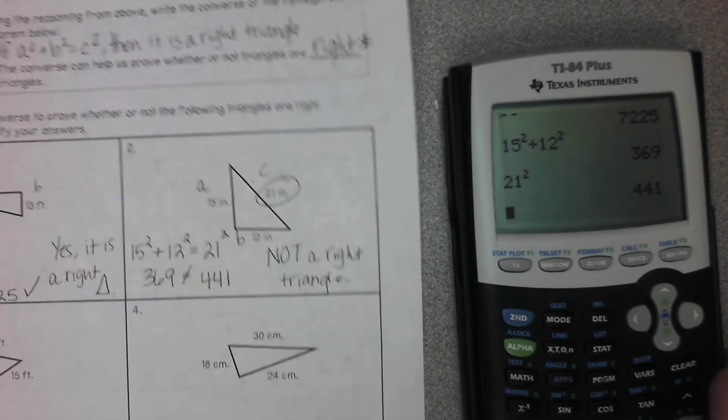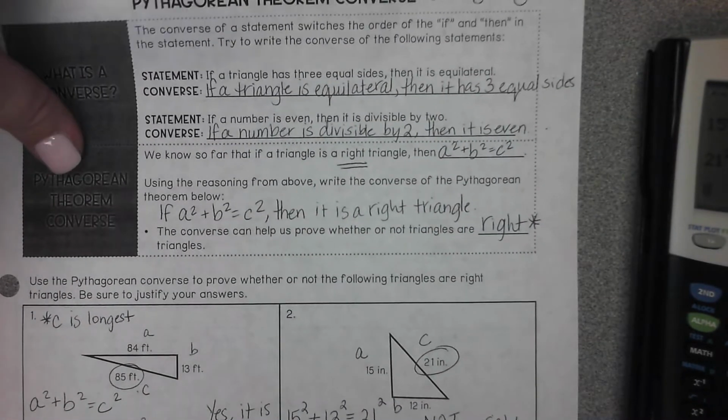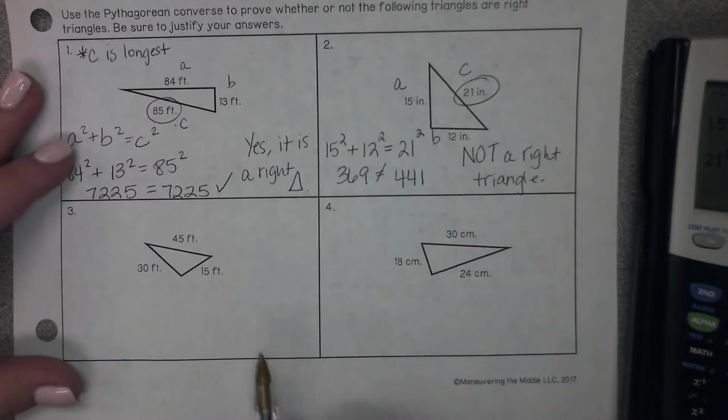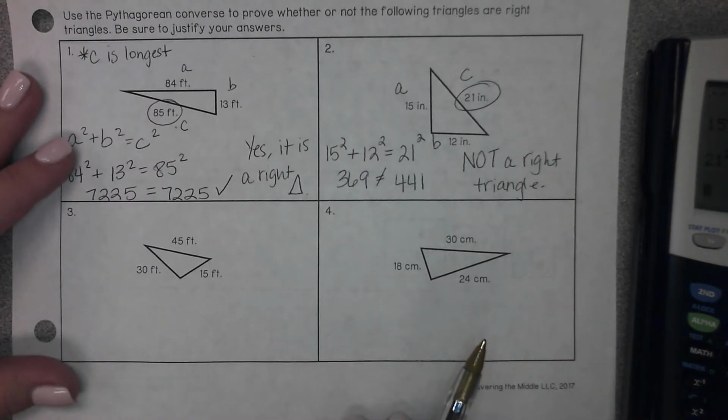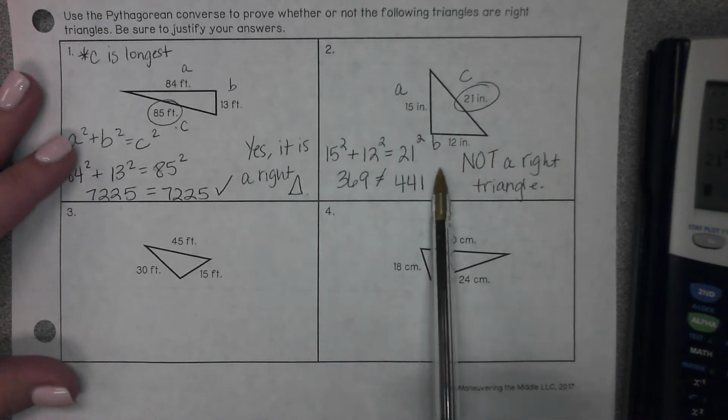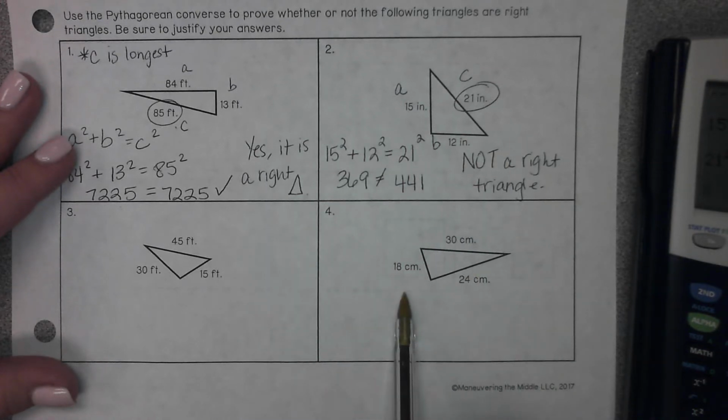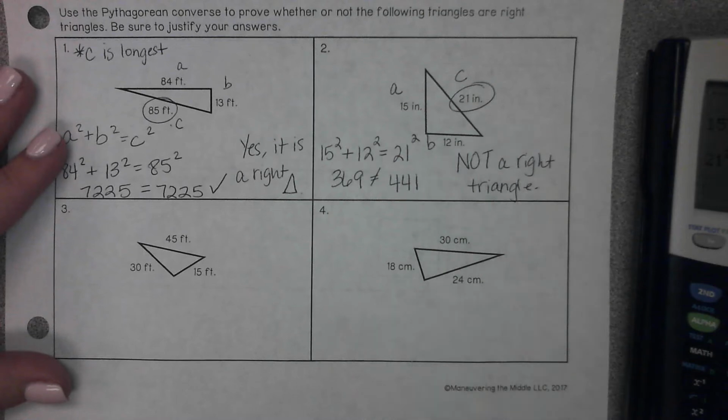So I'm going to have y'all go ahead and do number 3 and 4 on your own. You will turn these notes in today to me as a participation grade. So once you're done with 1 and 2 with me, move on to 3 and 4, and then flip over to the back and we'll get started on the second part.